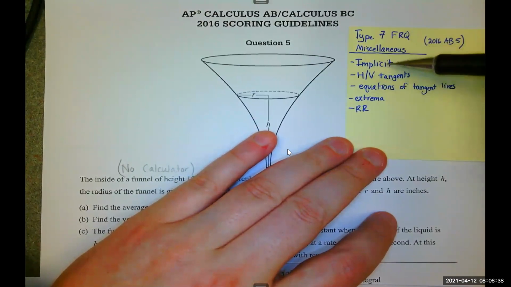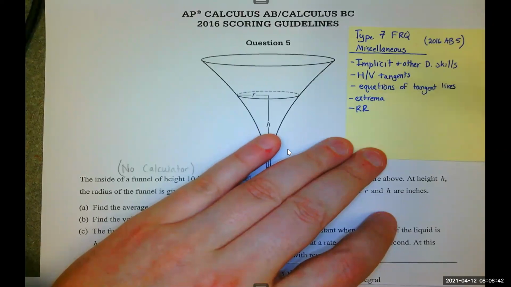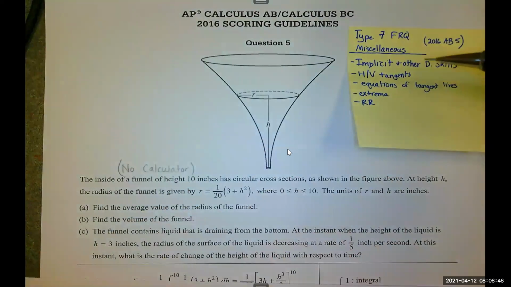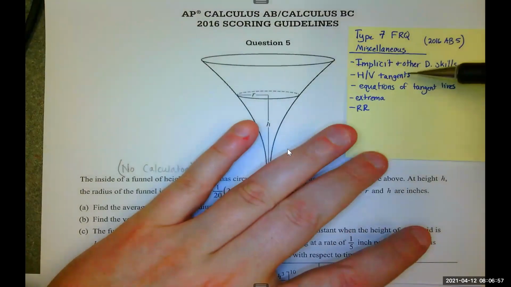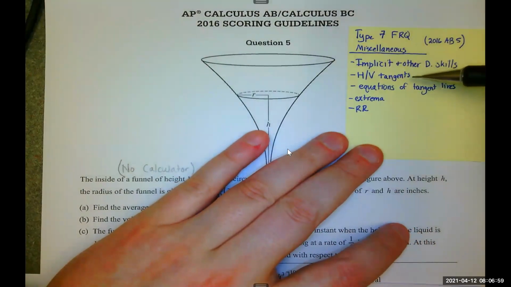So, implicit differentiation, that should be one of the things you always think about when you differentiate. You always think about basic shortcuts, the product rule, the quotient rule, the chain rule, and implicit differentiation. We haven't talked about it yet in our review.